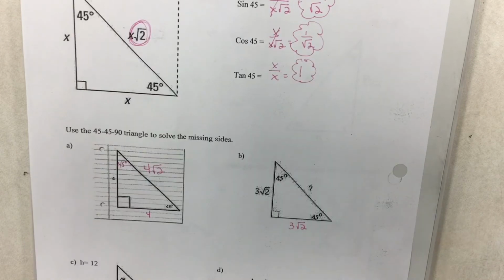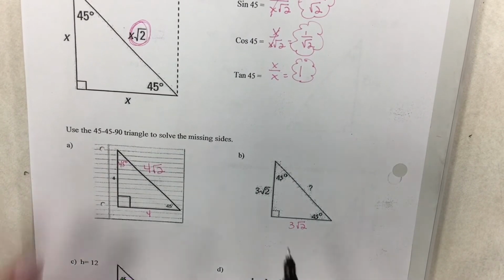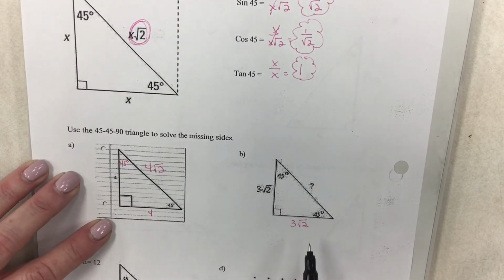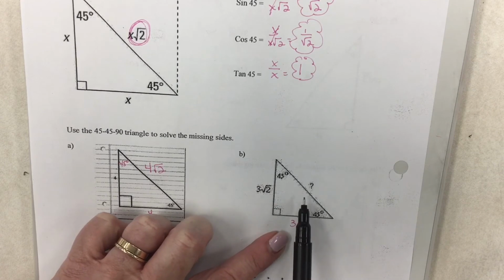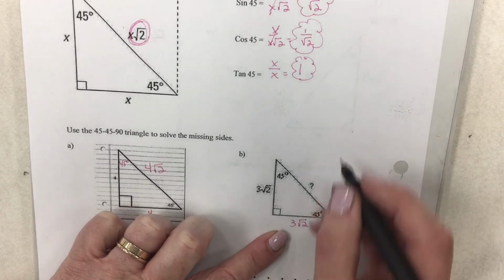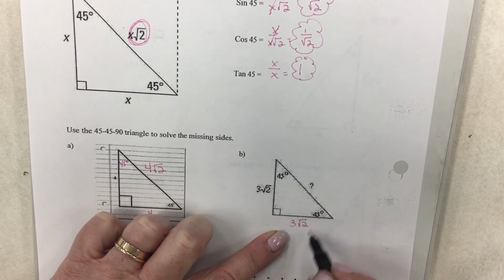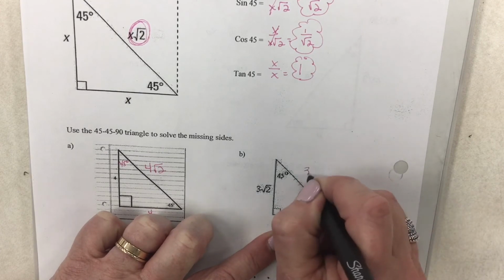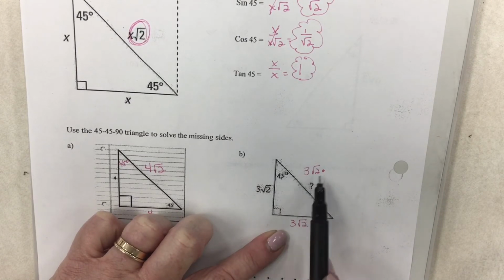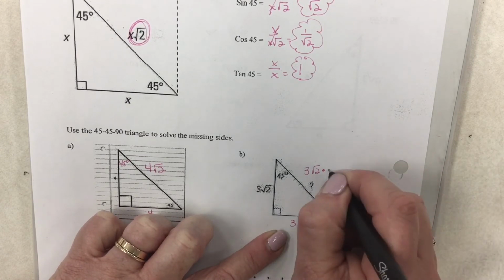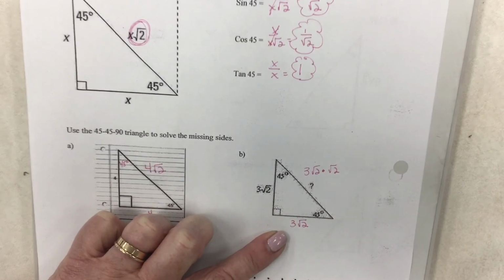The side times, okay, so if this side is 3 root 2, this side is 3 root 2, what do I multiply this side by to get to my hypotenuse? Root 2. So I'm going to take this side times, and I don't care how crazy that side looks. How crazy the side looks, I'm taking that side times square root of 2 every single time.